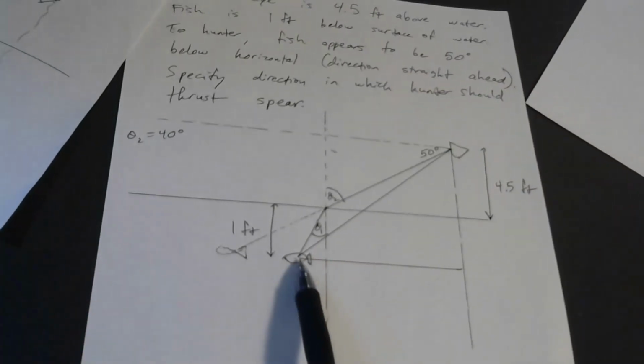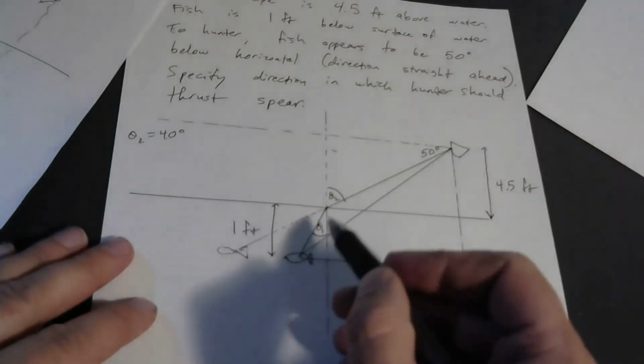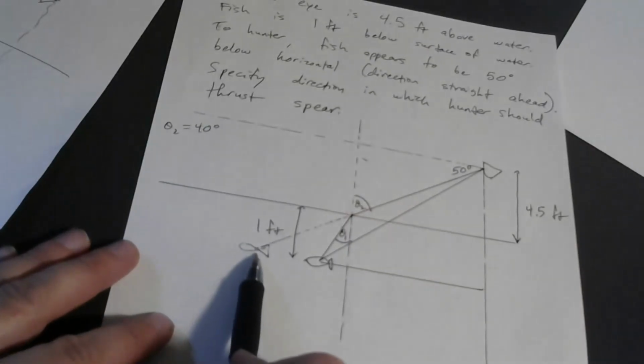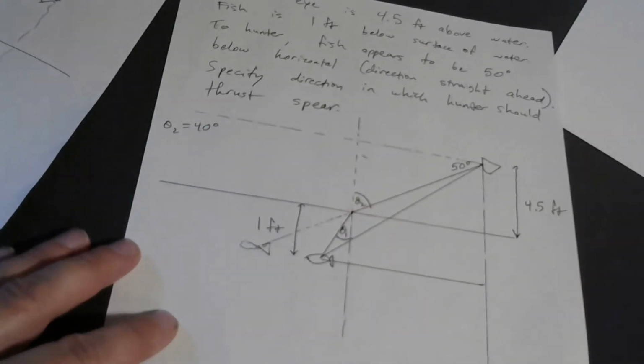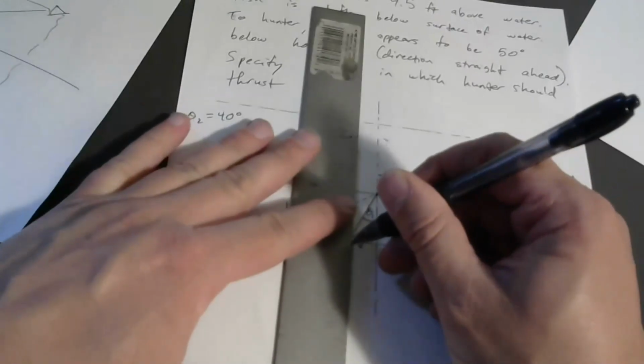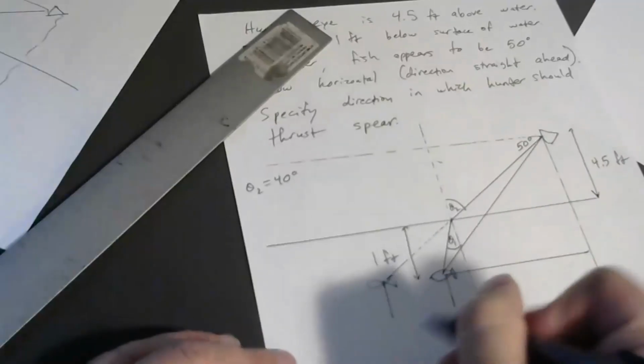So how do I figure out this distance? Well, I need a good label for the distance between where the fish appears to be and where it actually is. So let me extend some lines here. Not to smear the ink too much.